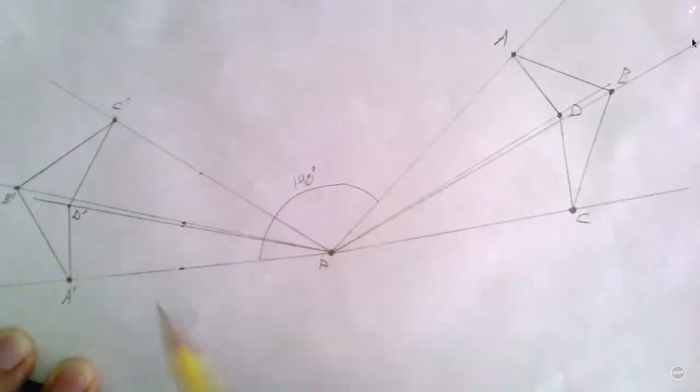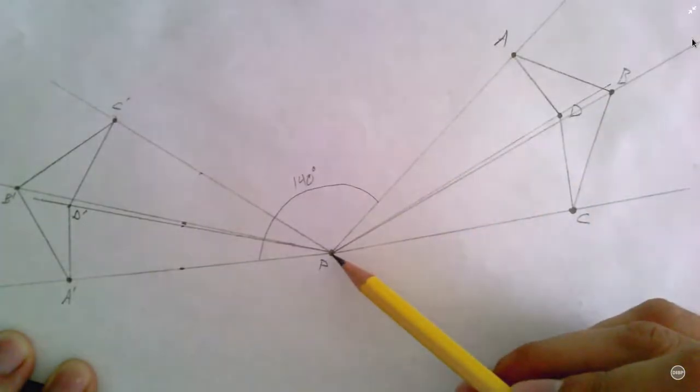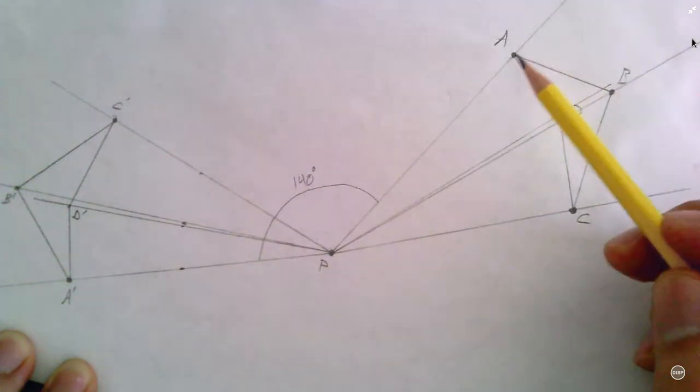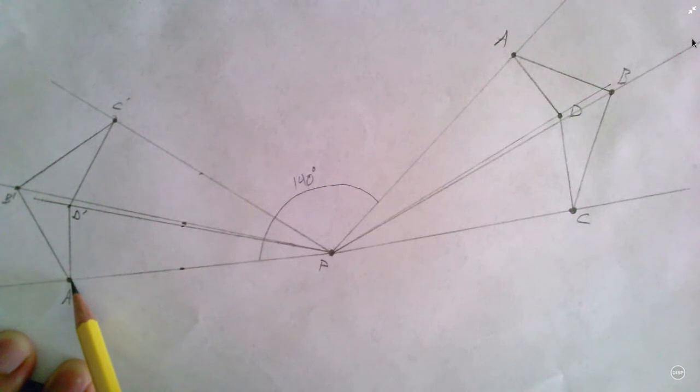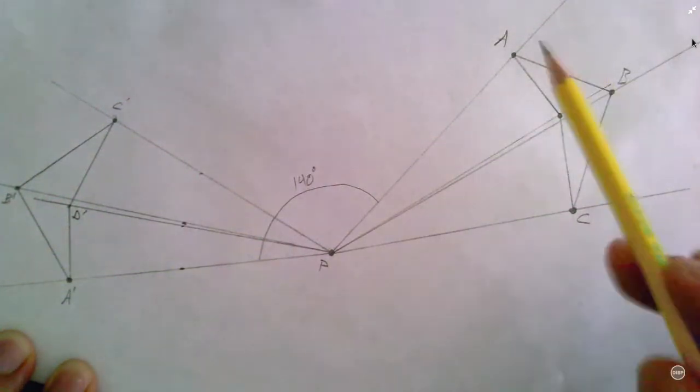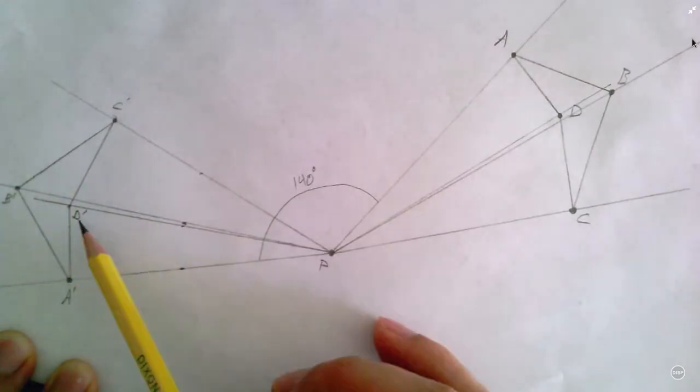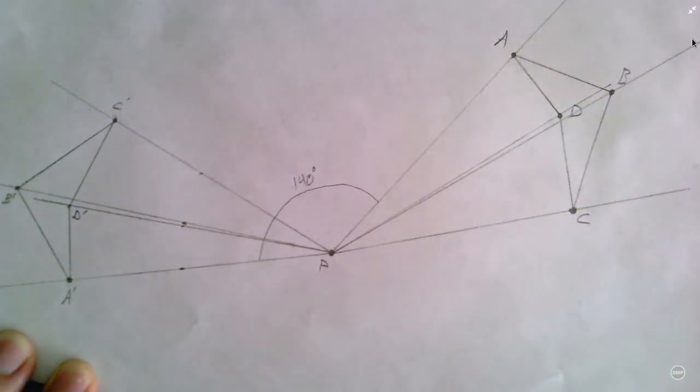I used the ruler to measure the distance from P to A, and then I duplicated that length from P to find A prime on the 140 degree ray. That allows me to find A prime. Then I repeated the process to find B prime, C prime, and D prime, and connected the dots to find my new object.